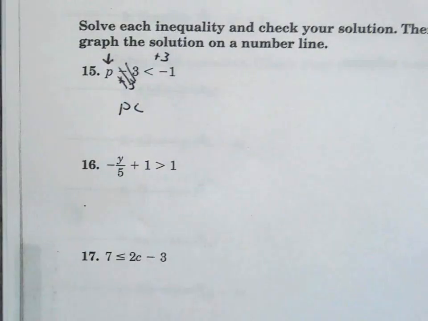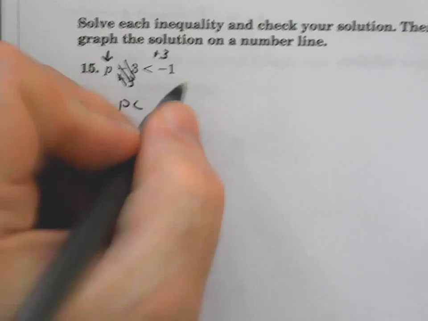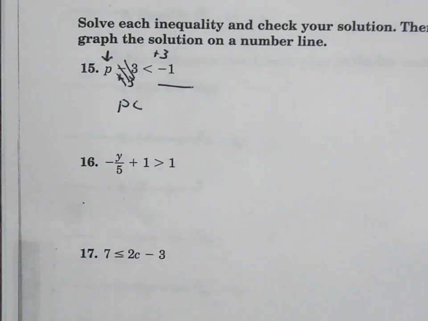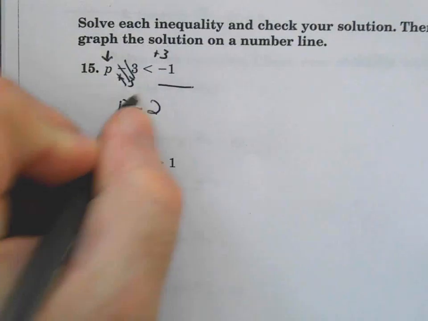Less than. Can anybody explain to me why I put the 3 above? It doesn't matter if I put it above, below, or to the right. Perfect. I know that this is a subtract absolute values. So I draw a line here. 3, positive. Negative 1, absolute values. 3 minus 1 is 2. Keep the sign of positive 2.